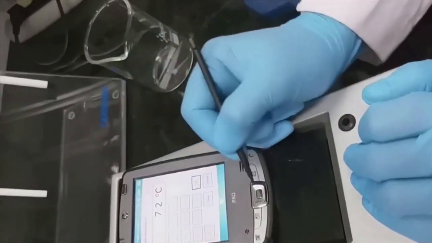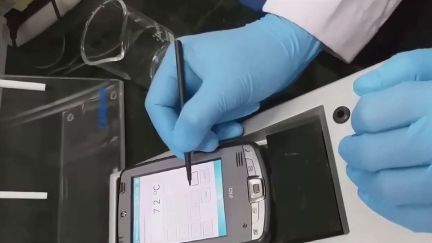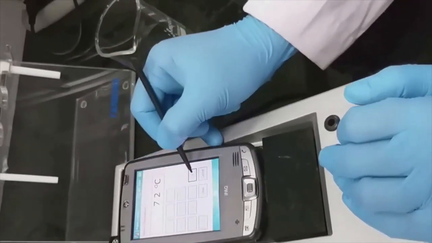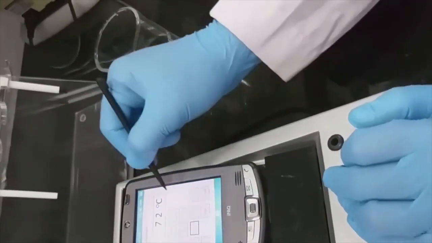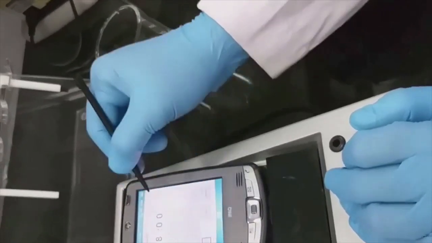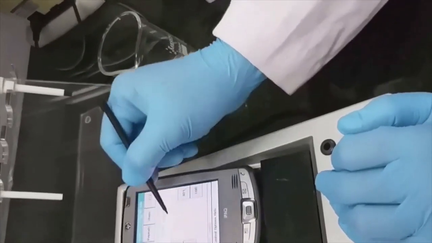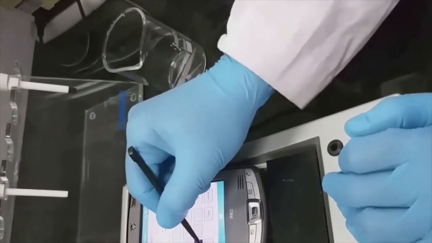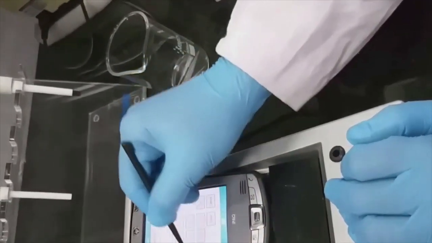Extension time should be given as 1 minute per kb. Here the final extension should be given 10 minutes, and then hold at 4 degrees Celsius.